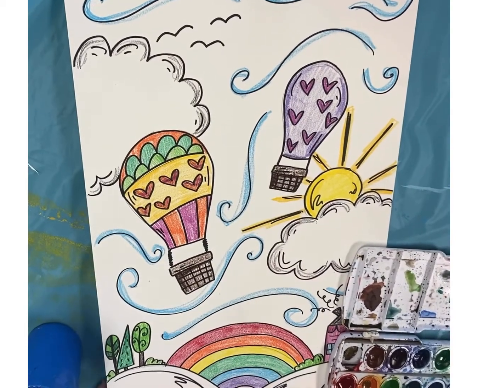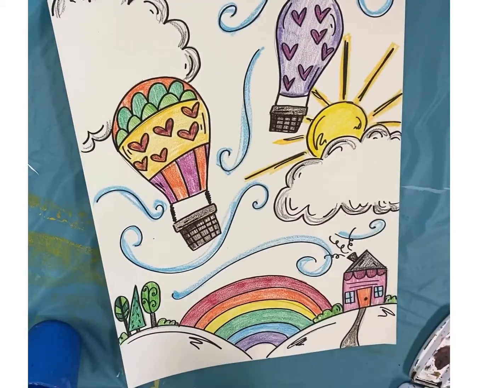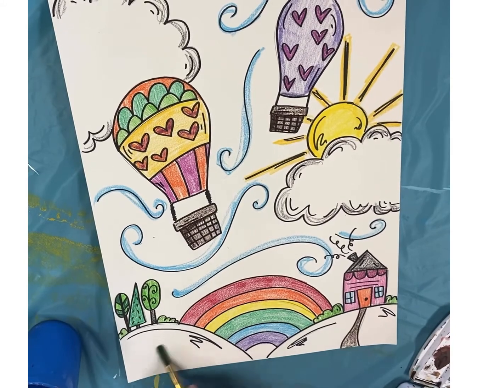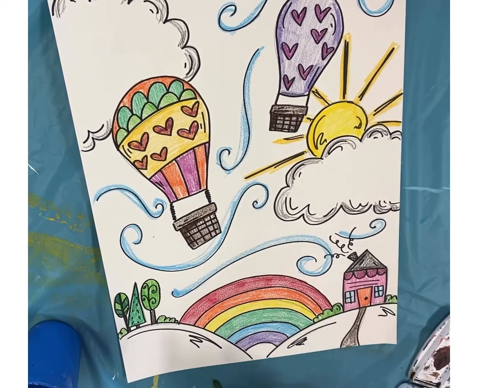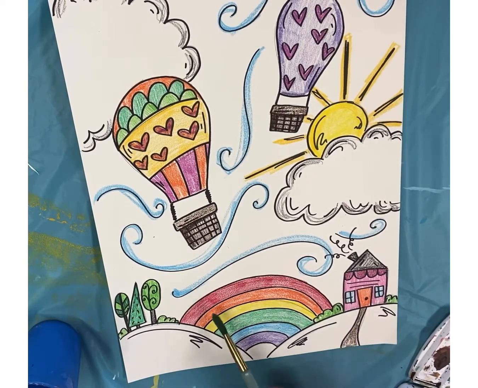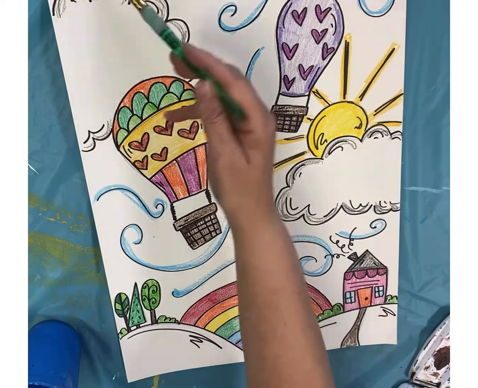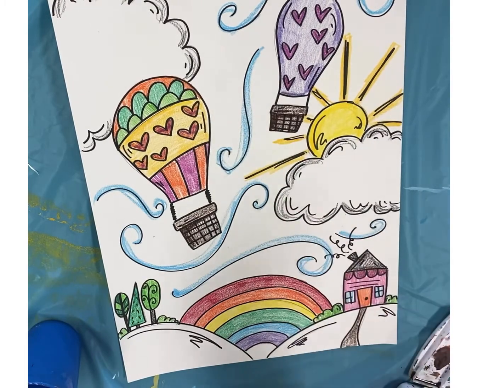Okay, and then the final step is going to be to paint. Now, as you can see, I have a lot to paint. I have to paint the green down here for my hill, and then I'm going to paint the blue of the sky. You can make your sky rainbow for all I care. Even if you have a rainbow, you could do different colors. You could do patches of blue and purple. You have a lot of colors.